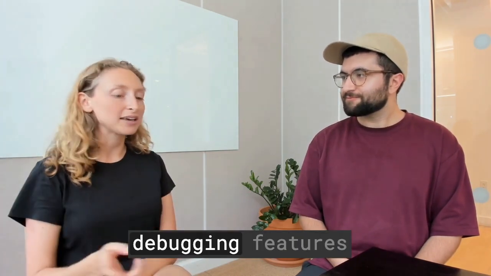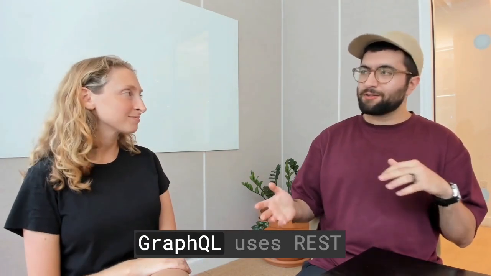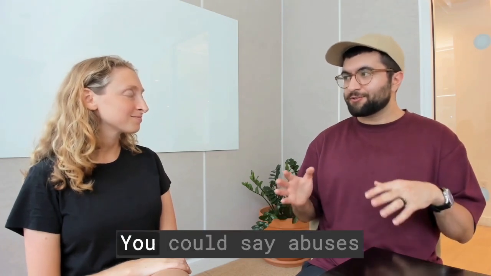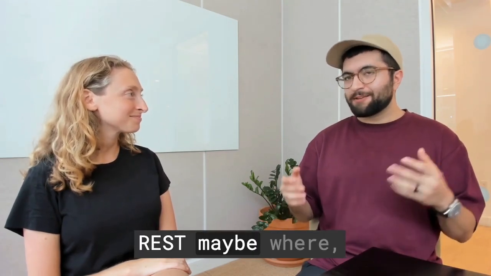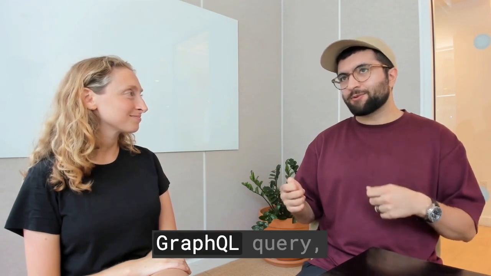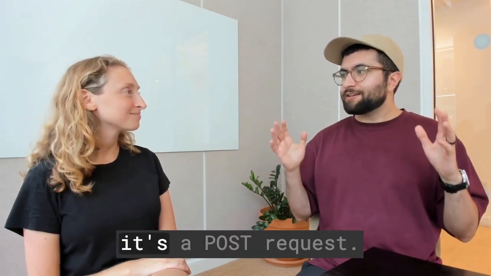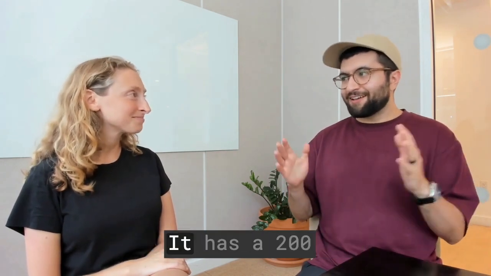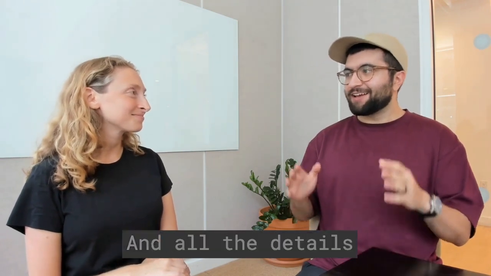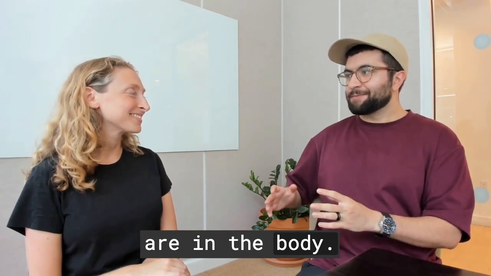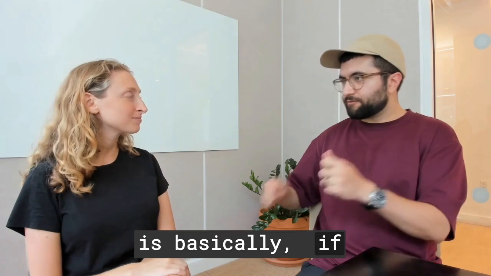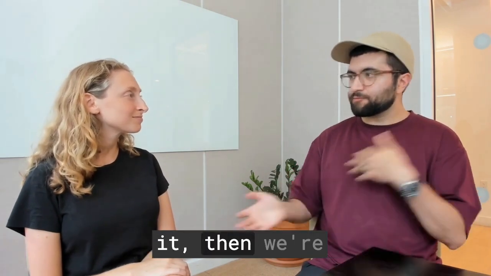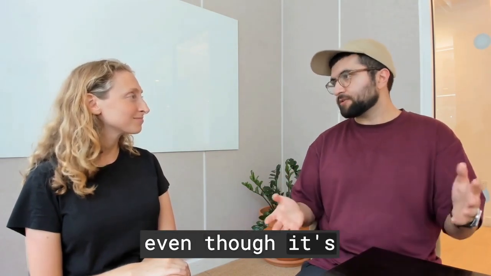One of the features that I'm really excited about that you all are working on is all the debugging features around GraphQL. GraphQL uses REST in a strange way. You could say abuses REST, maybe, where every GraphQL query, mutation, whatever, it's a post request. It has a 200 status code, and all the details are in the body. What we're going to do is basically, if this GraphQL response has errors inside it, then we're going to mark this request as error, even though it's a 200 status code.